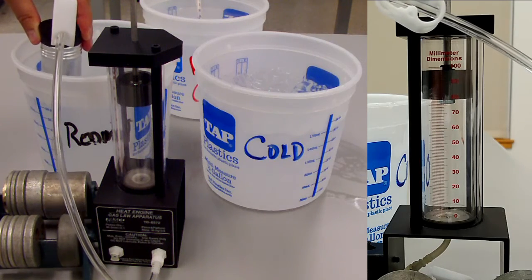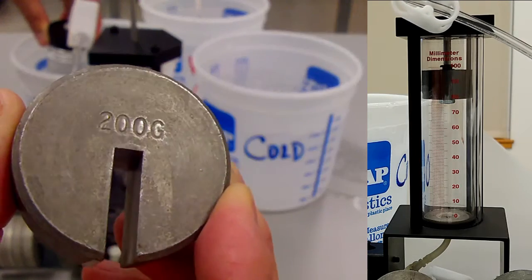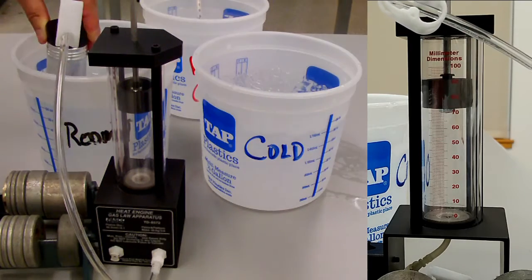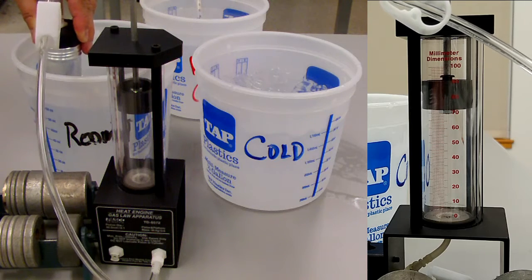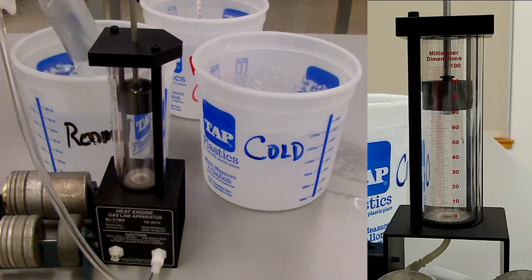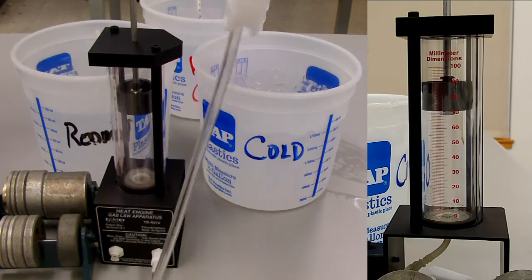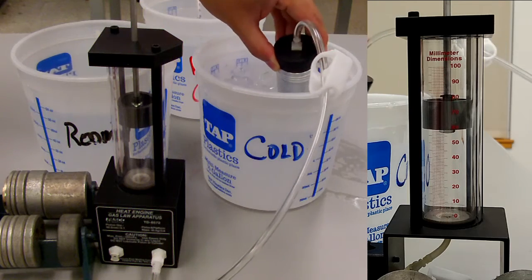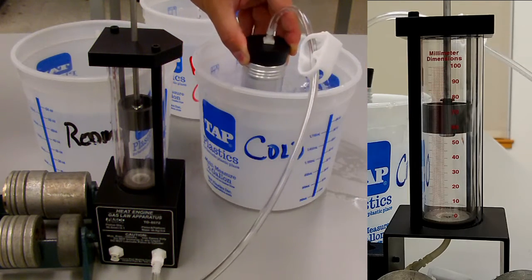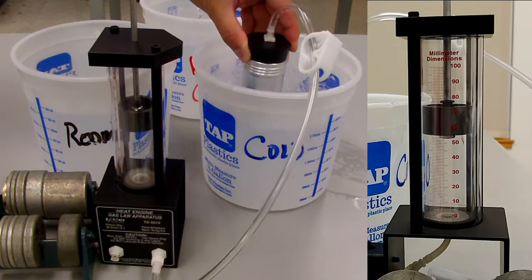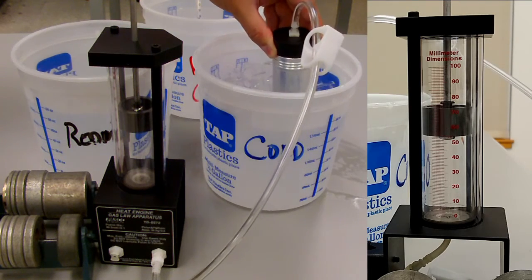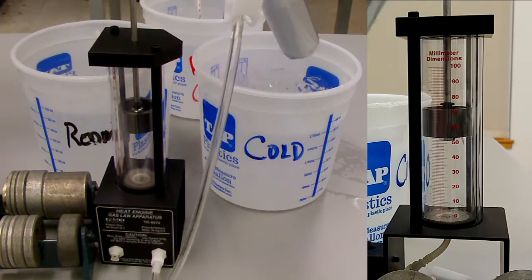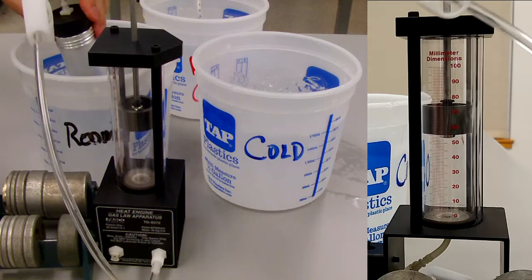We place an additional 200 grams on the piston for an isobaric process at slightly higher pressure. Isobaric contraction. And isobaric expansion.